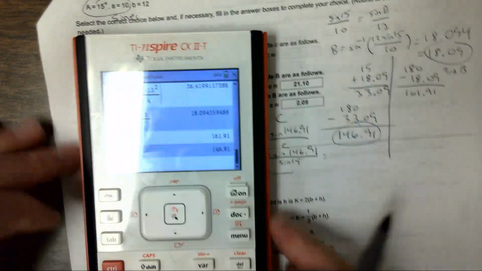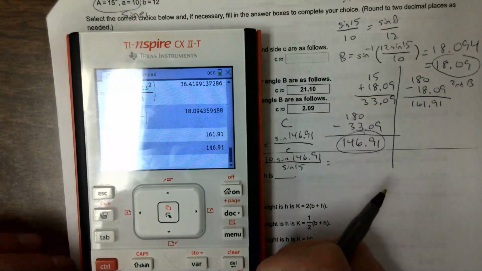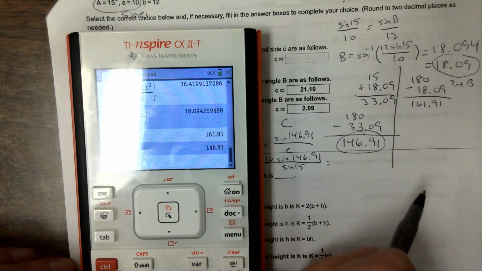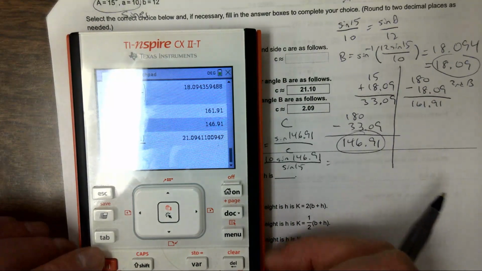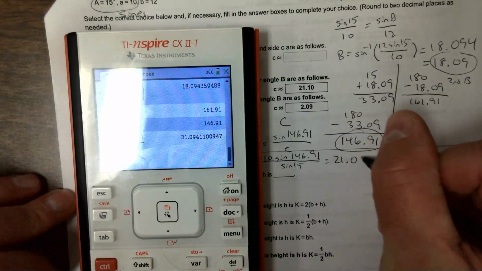So 10 sine 146.91 divided by sine 15. And that gives us 21.094.